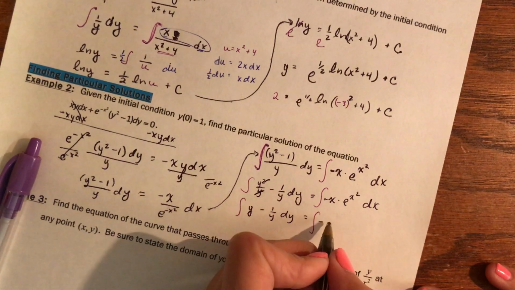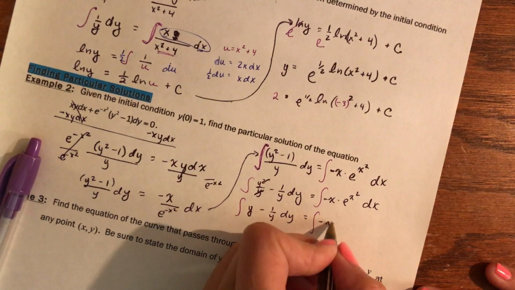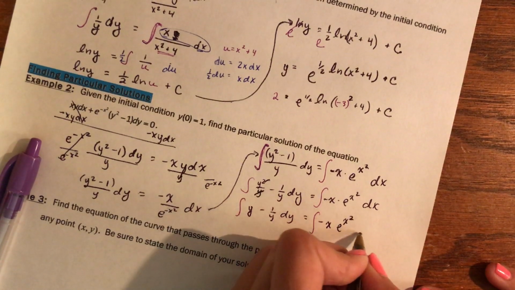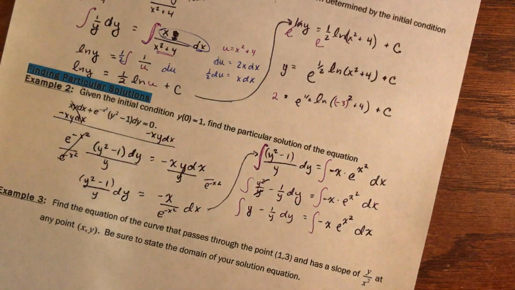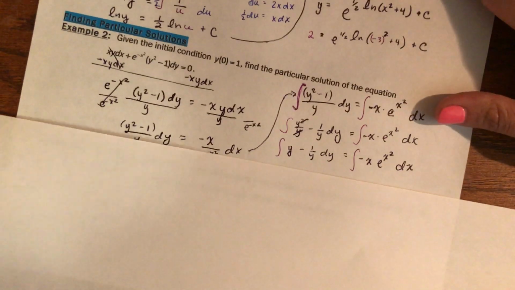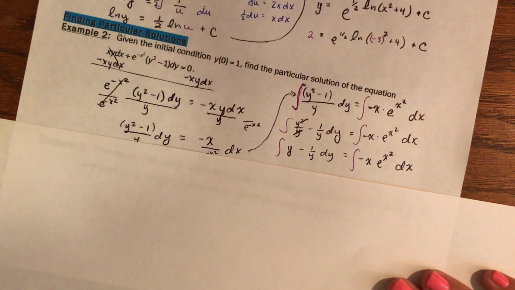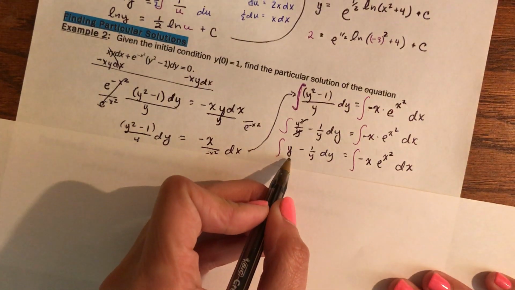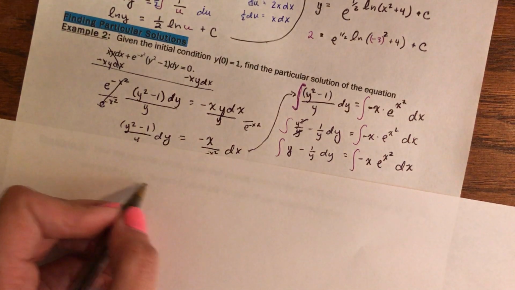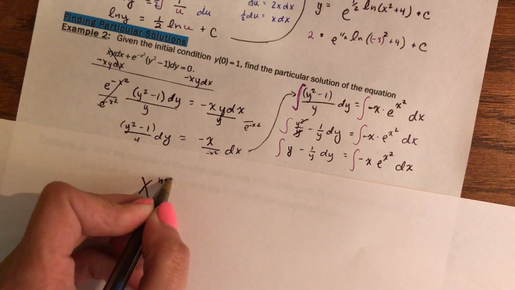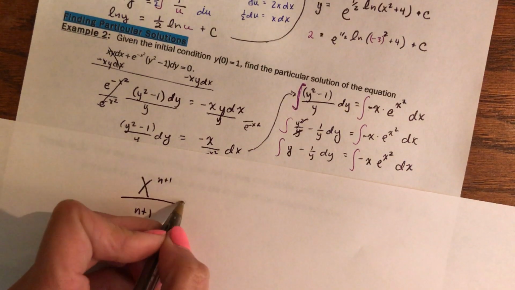So this integration over here we'll talk about, it's a u sub. So I'm going to run out of space. Let me get some more paper here. Okay, so continuing on, if I integrate y, what I should be getting using our reverse power rule, and if you forget the reverse power rule, it's x to the n plus 1 over n plus 1, and then the plus c.